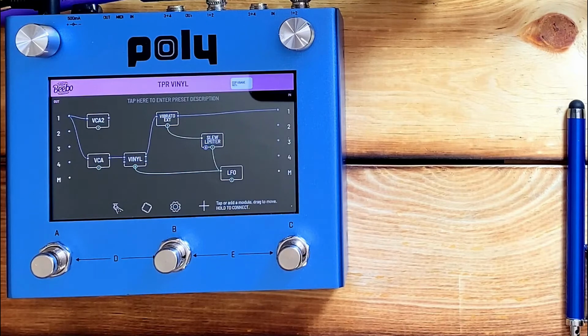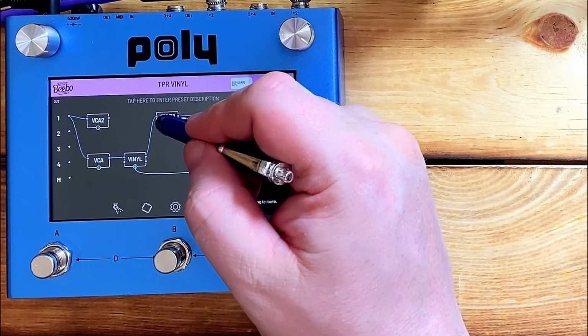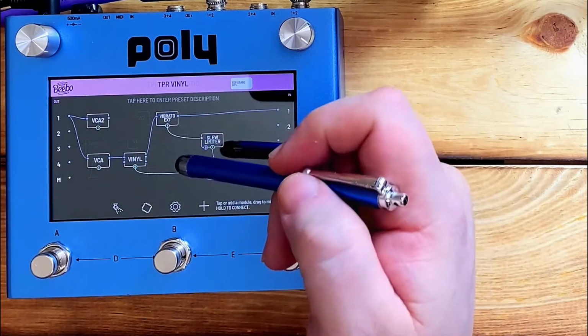So there we have it. That's the basic building blocks of this patch. Basically just something inserted in here to control the pitch, and then checking out the new vinyl module for noise.